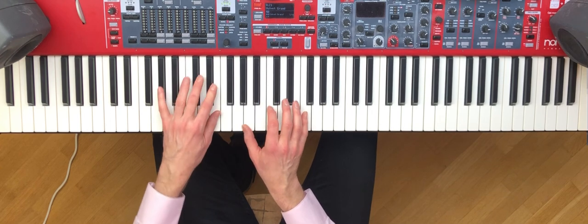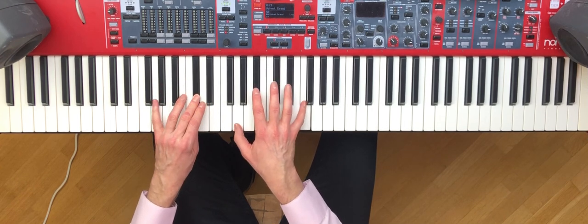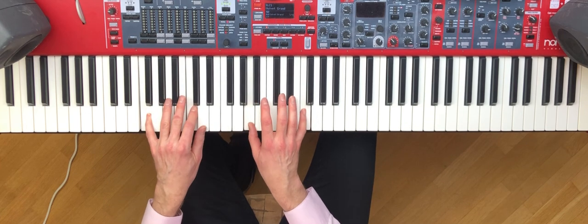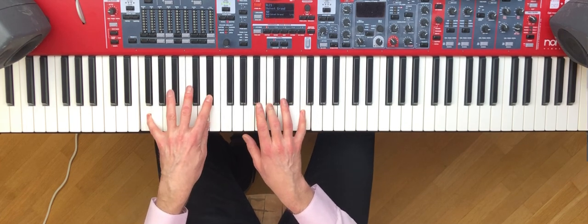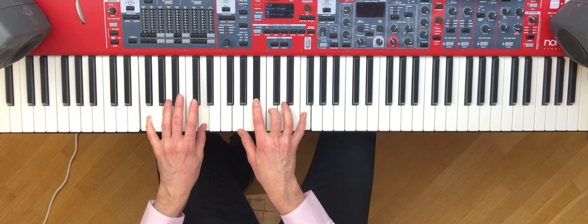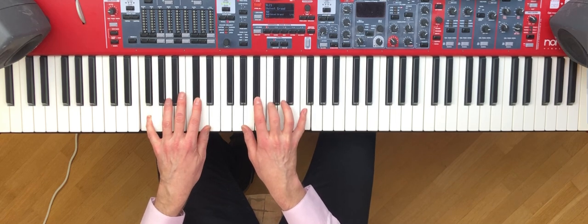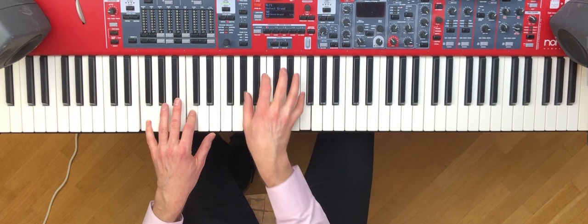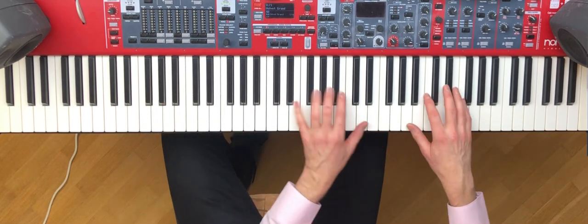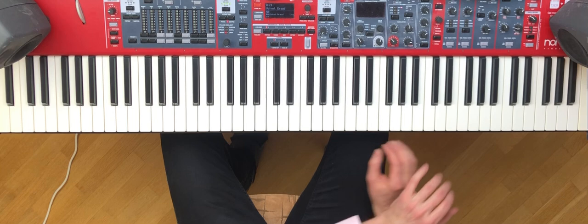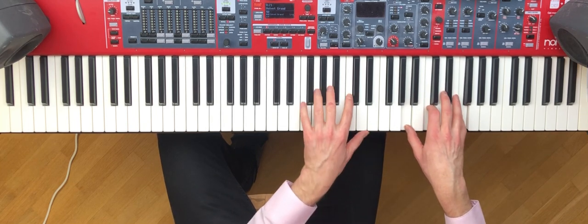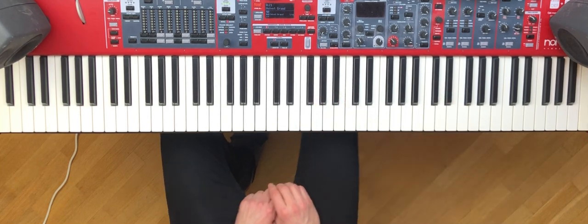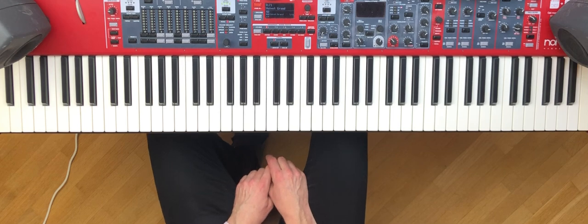Or you can begin like this. And then just go here. In the high register. So you play an F chord going down and up. So that's very typical ways of playing gospel.